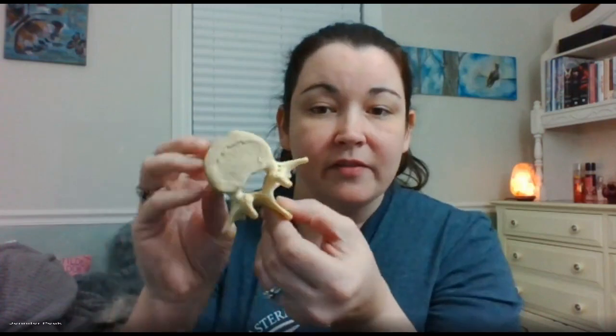Right? The identifying characteristic for lumbar is that it has a very large body. This is also known as the centrum. It's going to have a vertebral foramen. All your vertebrae have a vertebral foramen. This is where the spinal cord would go through. Right? And then most of the other characteristics that it has are also going to be identified on your thoracic vertebrae. Right? So lower back, lumbar, big body. Compare it to a thoracic vertebrae. All right? Smaller body.